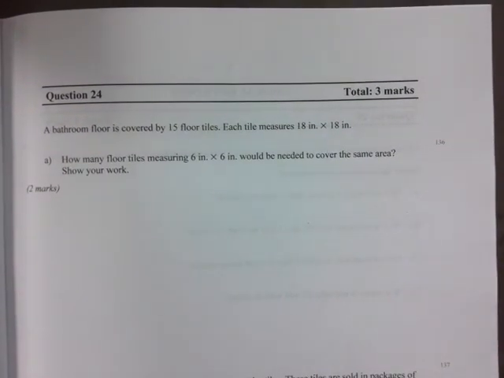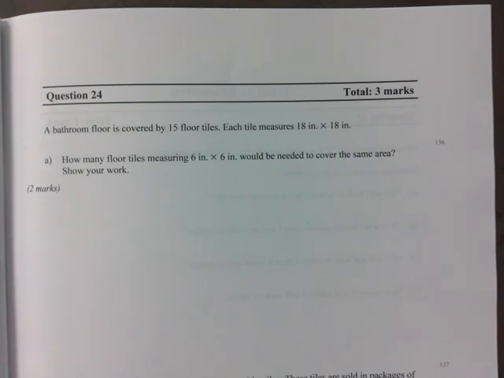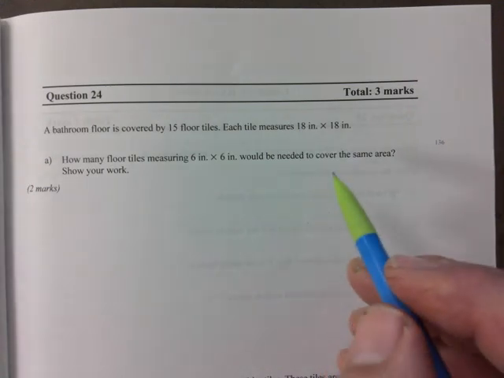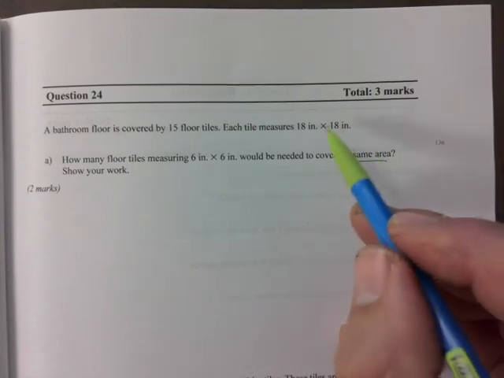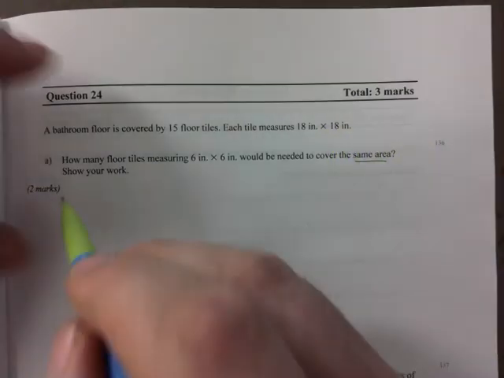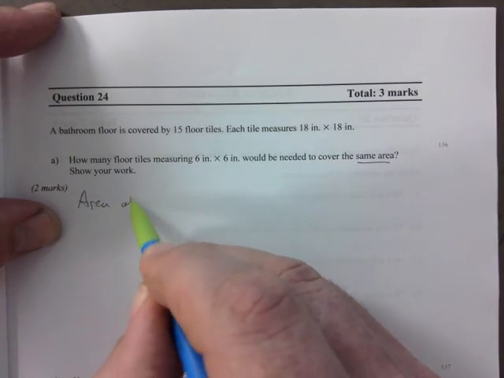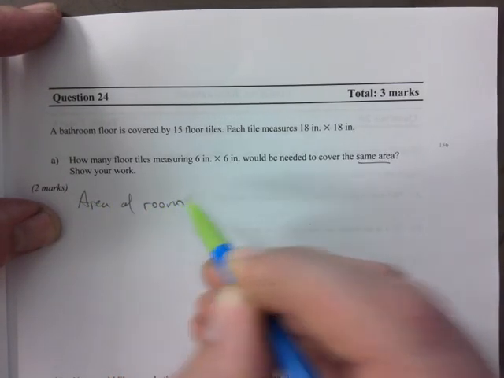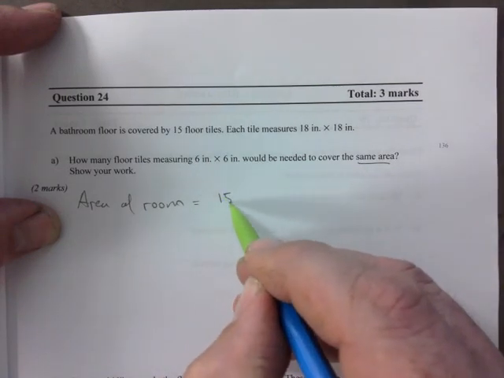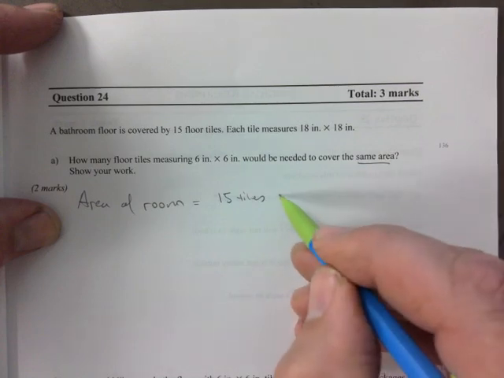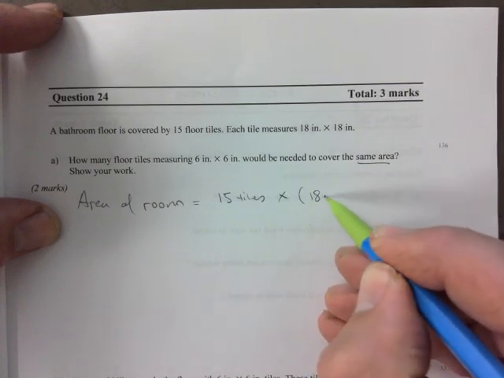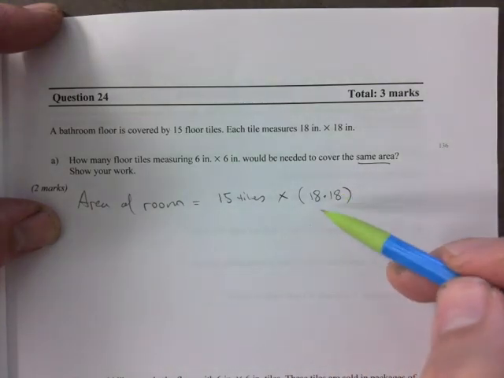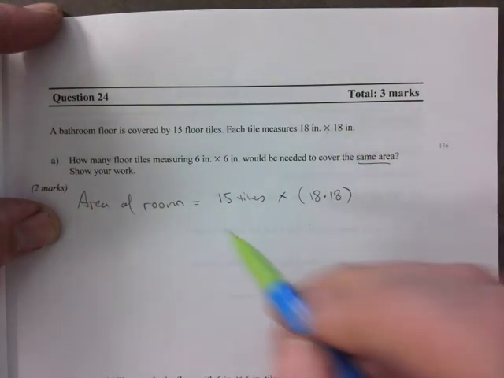Bathroom floor. A bathroom floor is covered with 15 floor tiles. Each of the tiles measures 18 inches by 18 inches. How many floor tiles measuring 6 by 6 would be needed to cover the same area? So that area that we're talking about here. So area of the bathroom: you've got 15 tiles and they measure 18 by 18 each, right? So this is just one of those large tiles.